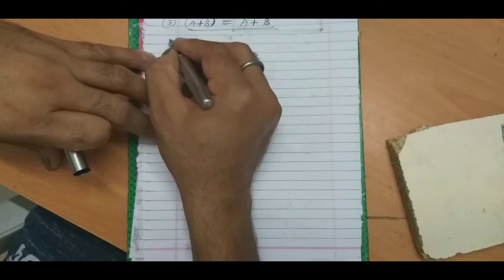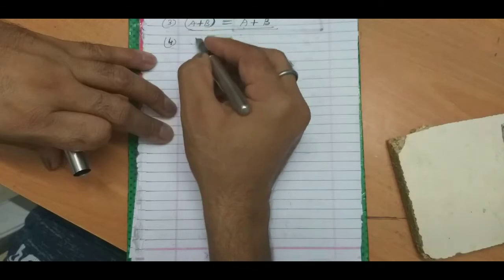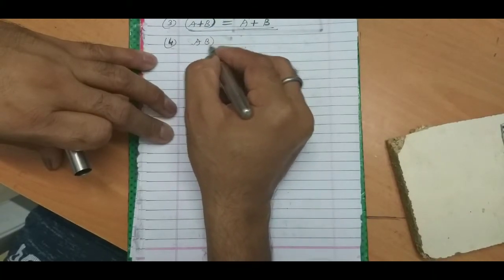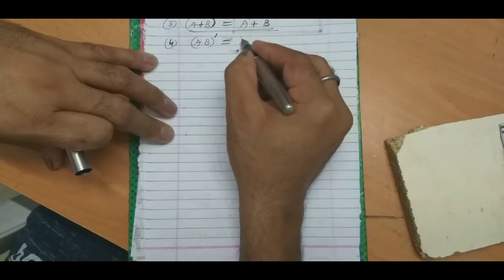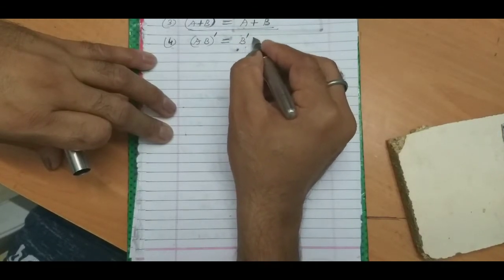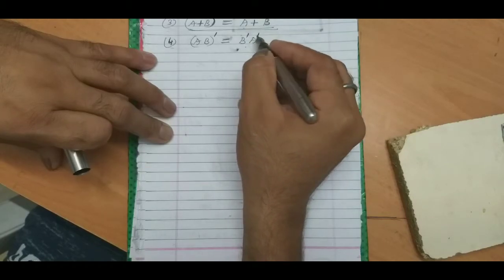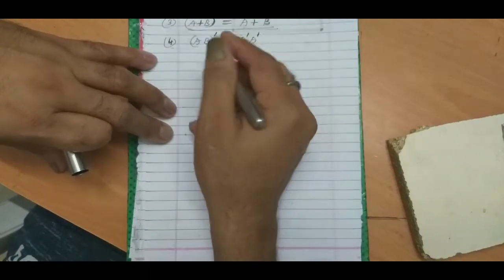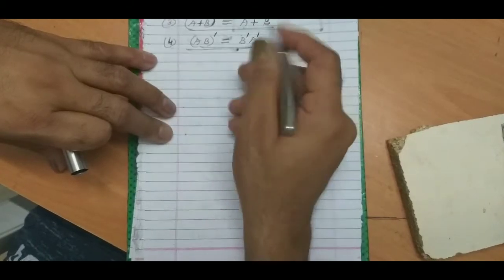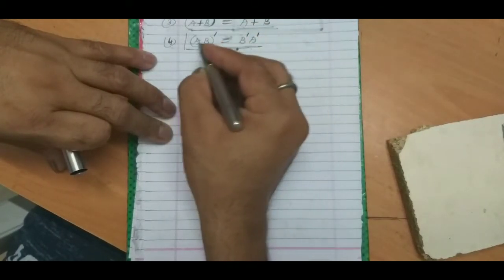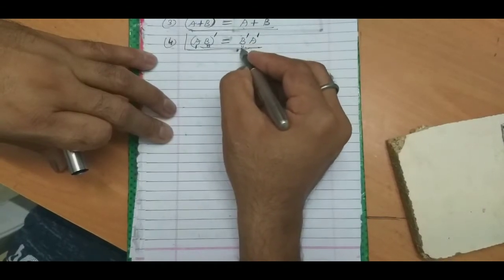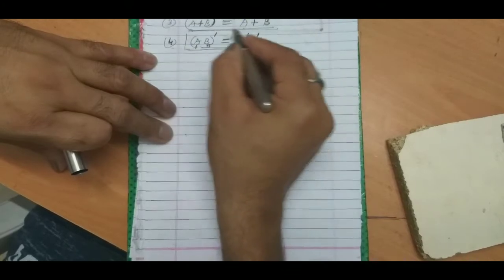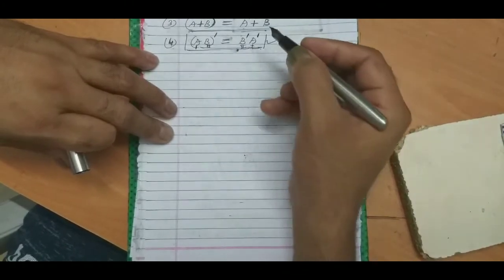And then the fourth property, which is an important one: the transpose of the product of two matrices will be equal to the transpose of the second matrix into the transpose of the first matrix. Their order will change here. Order means the position, the place: first matrix and then second matrix becomes second matrix transpose into first matrix transpose. This is somewhat more important than the other three.